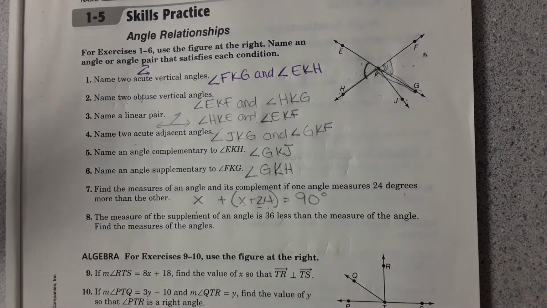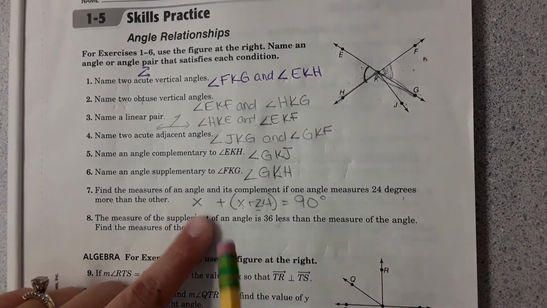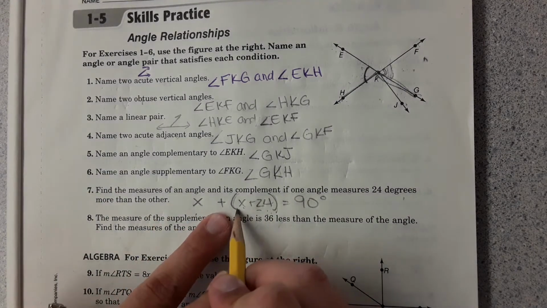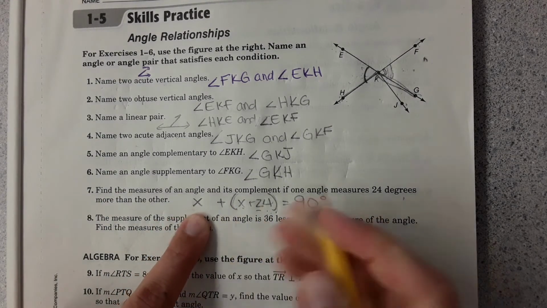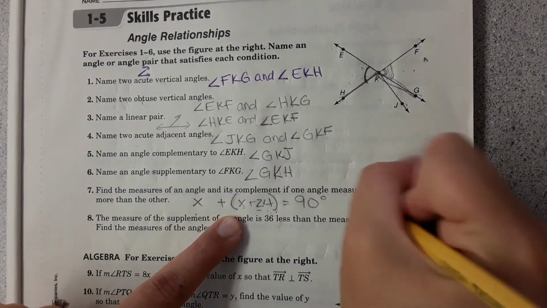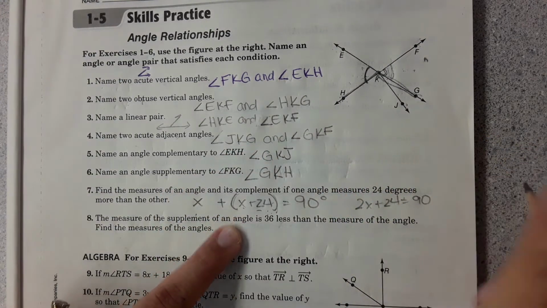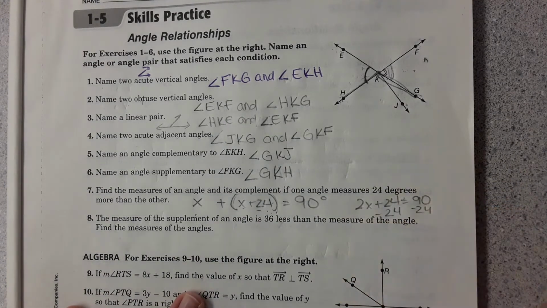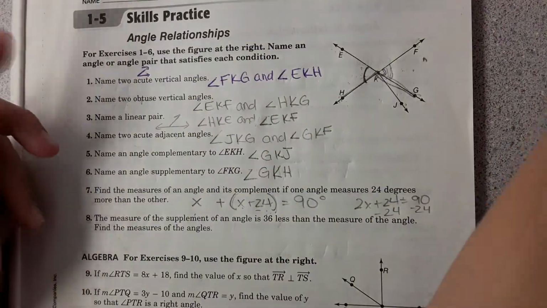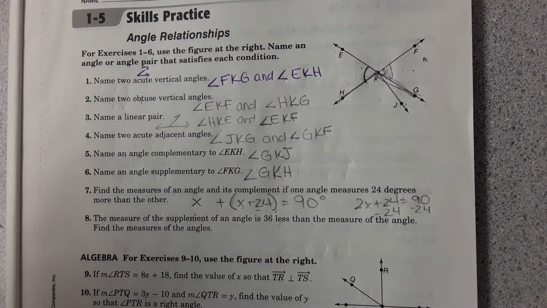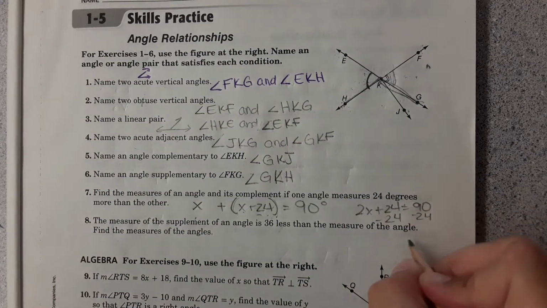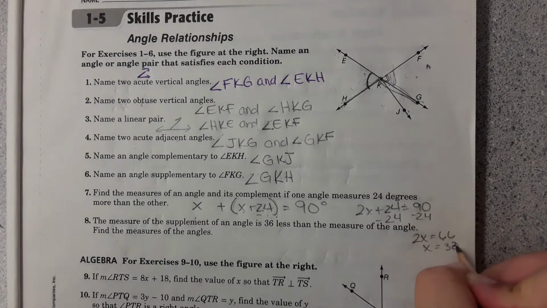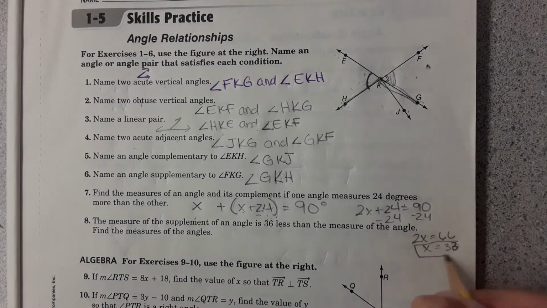Now we're going to solve for x. These parentheses were just to show you that that's one of the angles, but they don't really do anything. We can just add everything. x plus x is 2x plus 24 equals 90, and we can solve for x. 90 minus 24, so x equals 33.